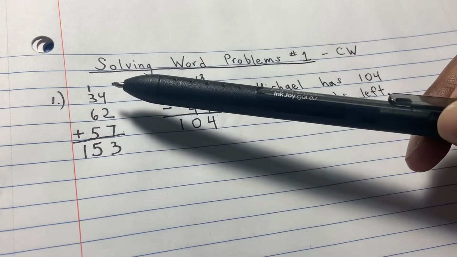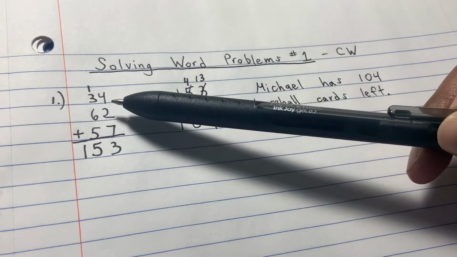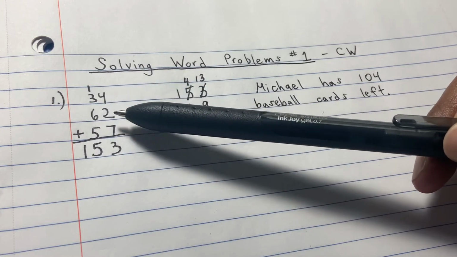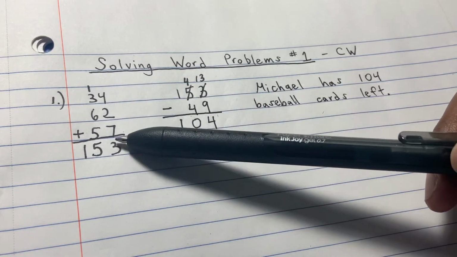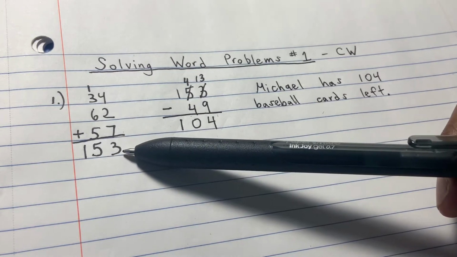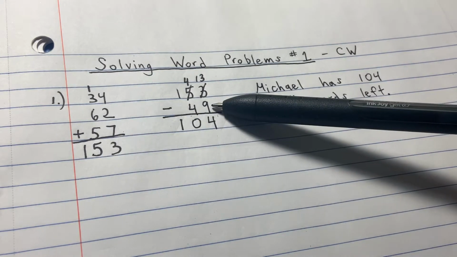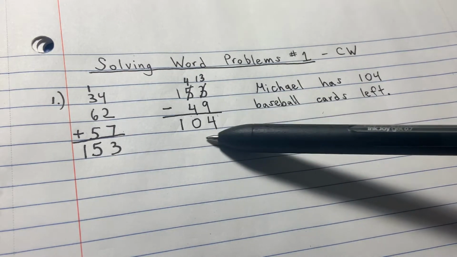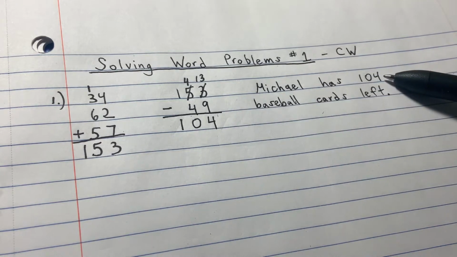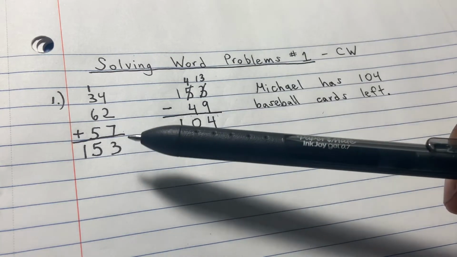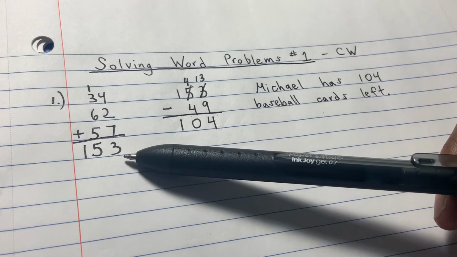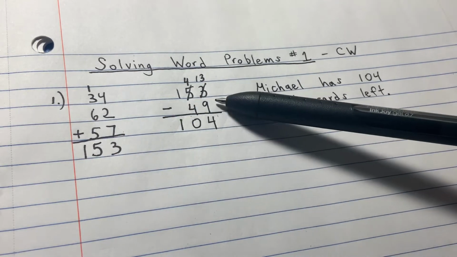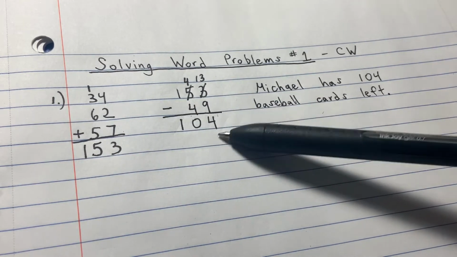If you look at the solution sentence and you say, wait a minute, well, yeah, it makes sense because he received this much, right? This many cards from the father, this many from the best friend, this many from the uncle. This was his total, but he lost some in a fire, 49 cards he lost in a fire. He's left with 104. This answer makes sense based off of the fact that he had this many cards originally, right? Lost this many cards and was left with this amount.